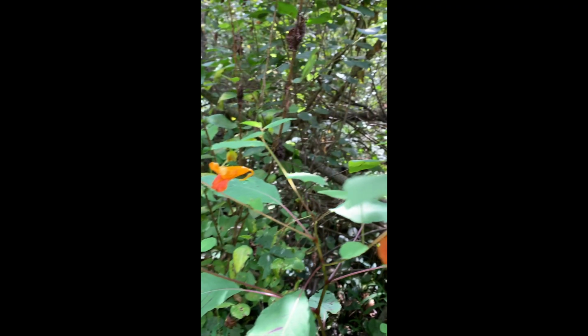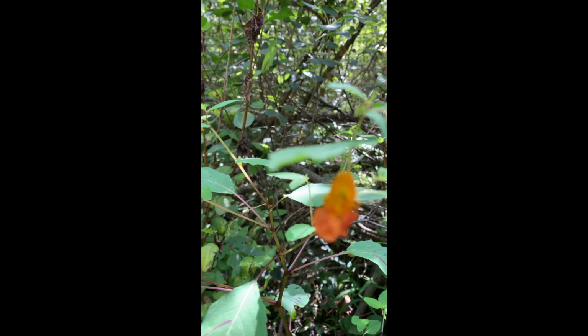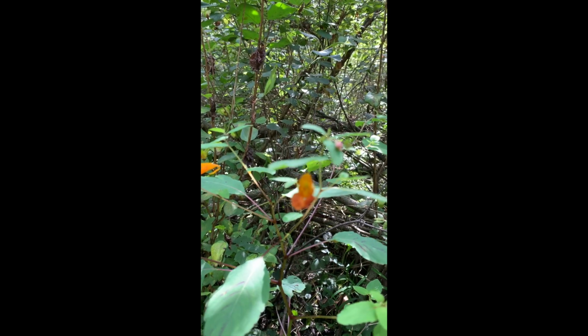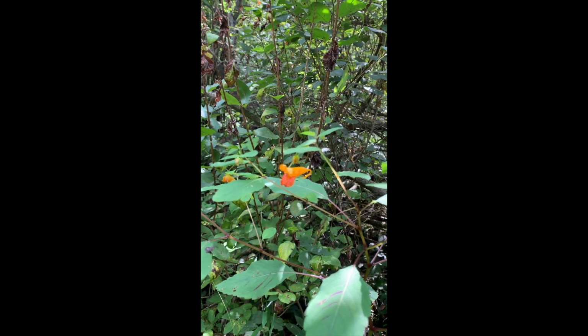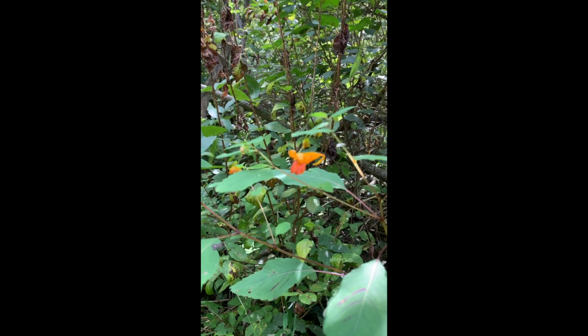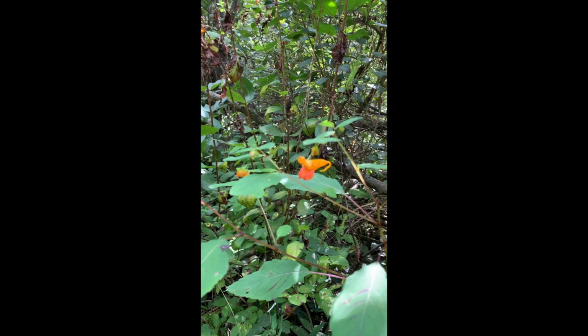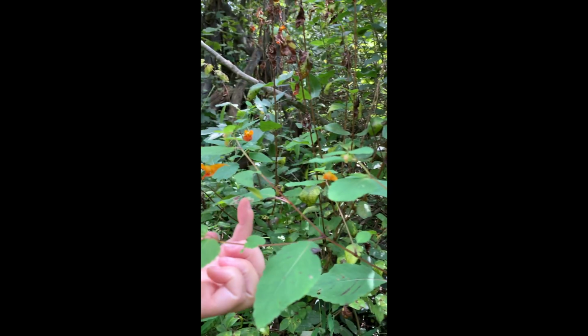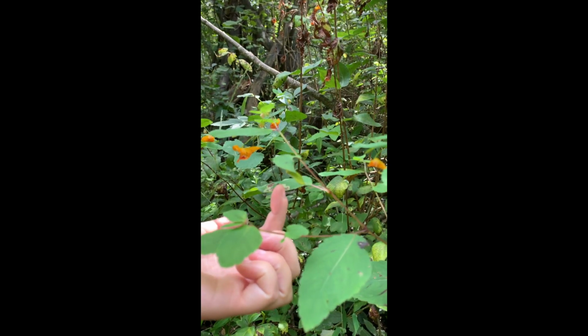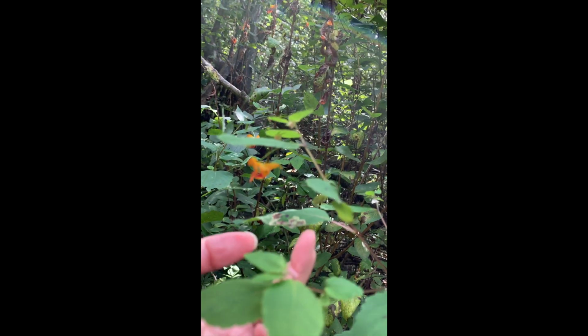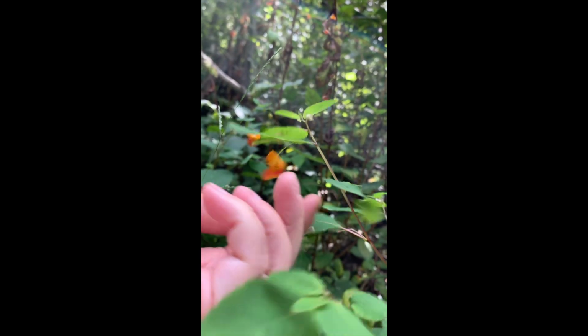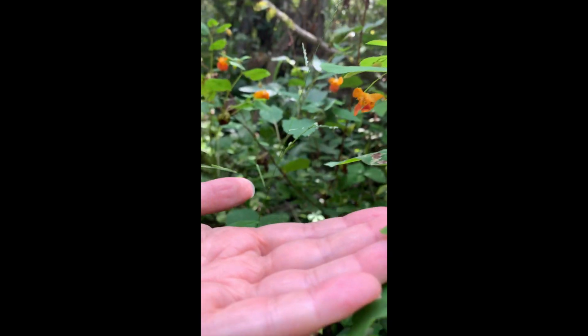So this is a plant called jewelweed, and jewelweed often grows along the side of poison ivy. Reason for that is the sap of the jewelweed can be used to help counteract the effects of poison ivy. But the other really cool thing about jewelweed is they have these seed pods on them that have what we call a method of dispersal called exploding. And you can actually find them and you can see that they explode.